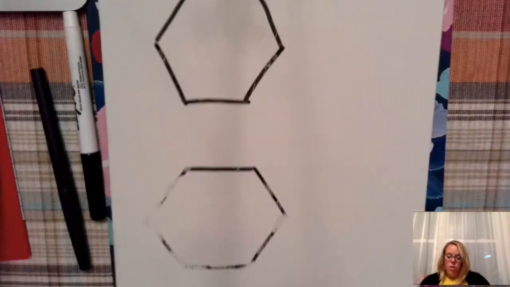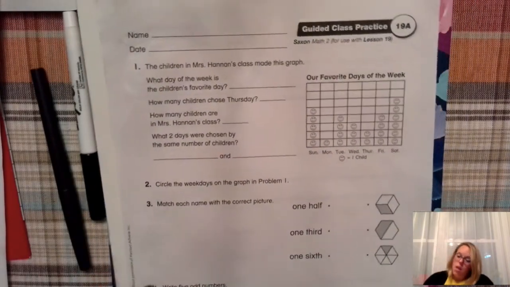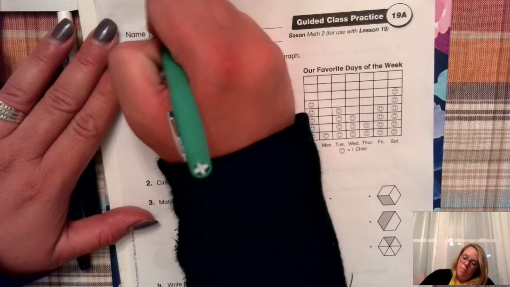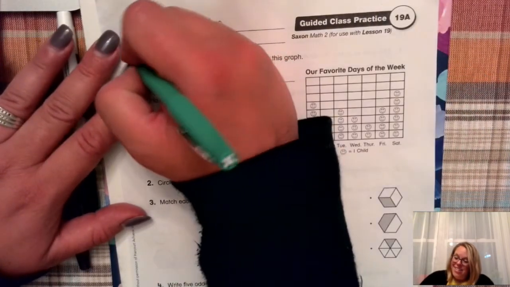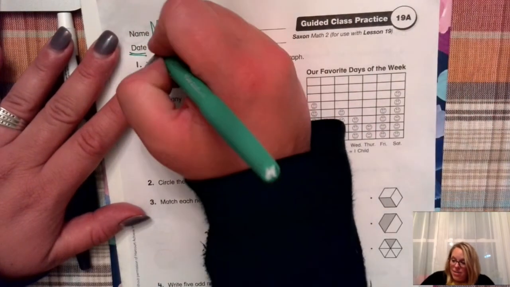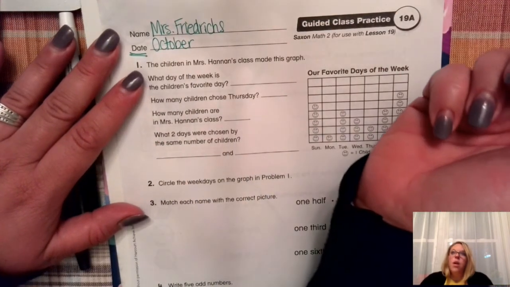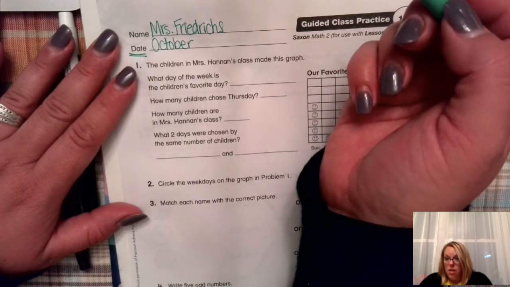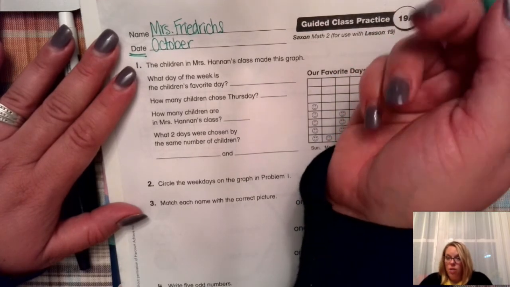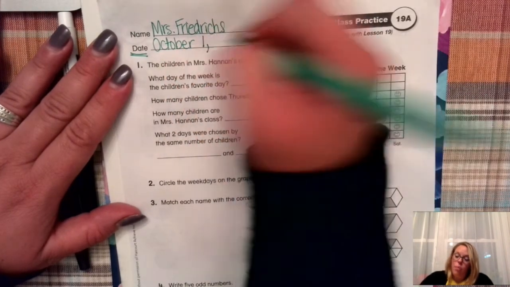Now, you need to go ahead and grab out your guided class practice. Please go ahead and make sure that your name is on your paper. And if you had a chance to watch calendar already, you know that today is the start of a new month. It is the month of October. O-C-T-O-B-E-R, October. And it's the first day, so it's October 1st. Put a comma, and what year are we in?